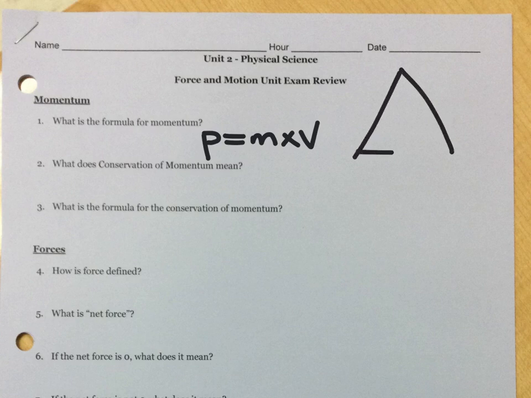And the triangle that we use there, we had momentum up here, we had mass in the bottom left, and then we had velocity or speed in the bottom right. Either one is fine.